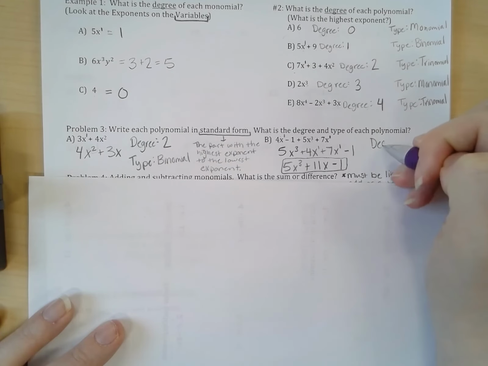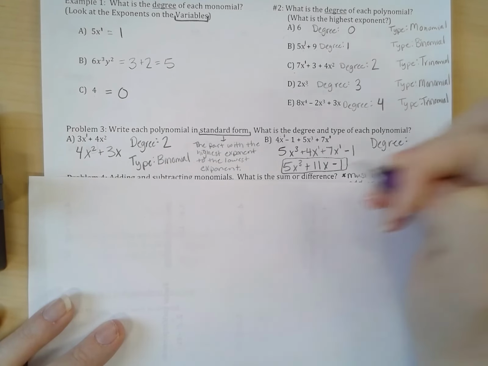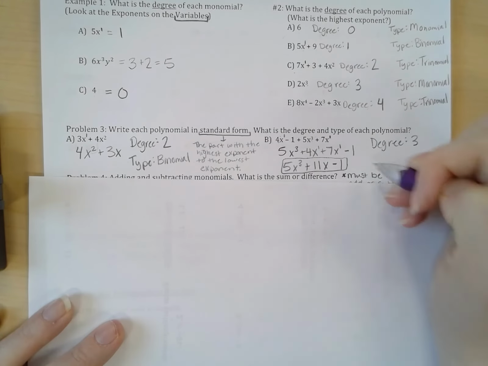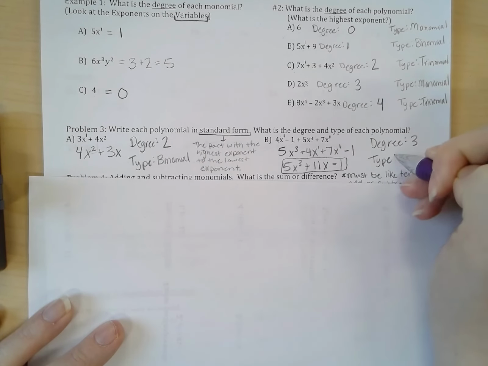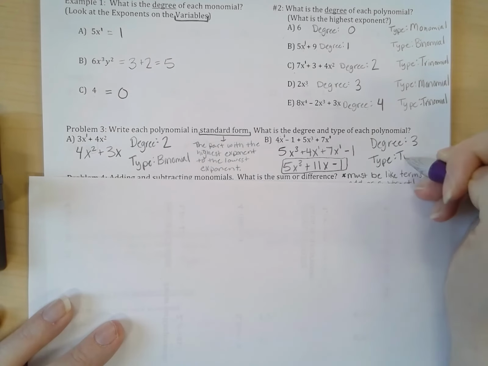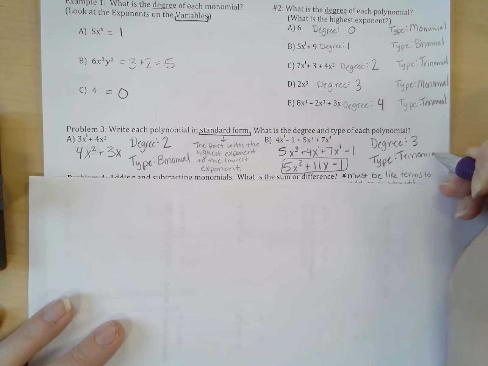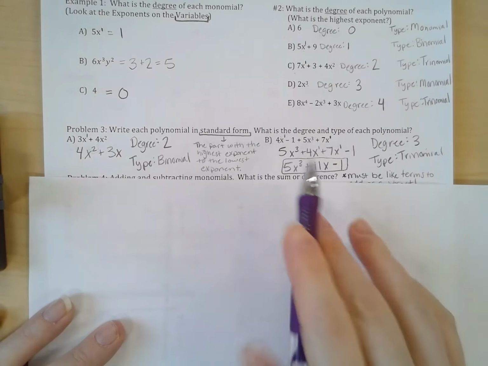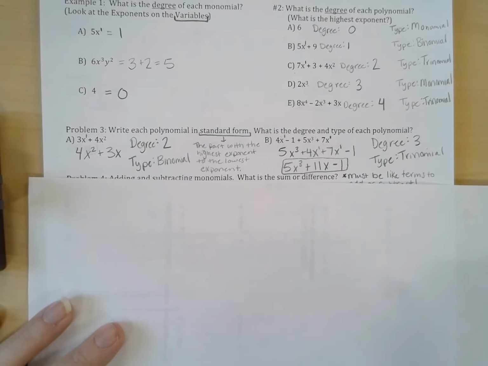So the degree here is the highest exponent, which was 3. The type is the number of parts that there are, which are 3. So it's a trinomial. And then this problem is done. So I have standard form, degree, and type.